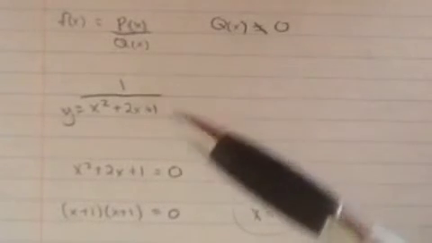So that's basically how you determine your points of discontinuity and your asymptote. And when you're graphing these rational functions, basically what you do is you find the point of discontinuity, you find your asymptotes, and then you just plug in values for y when x equals a certain value, and you just kind of sketch out the graph.